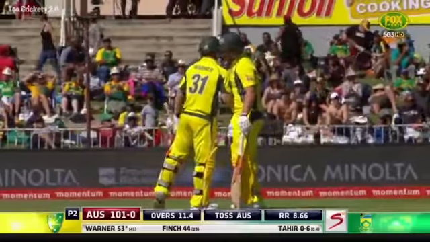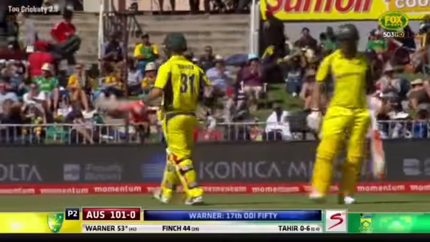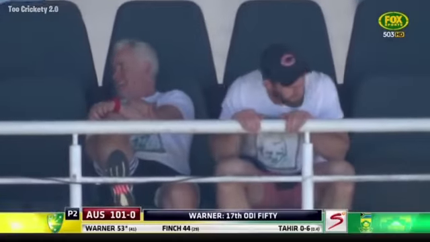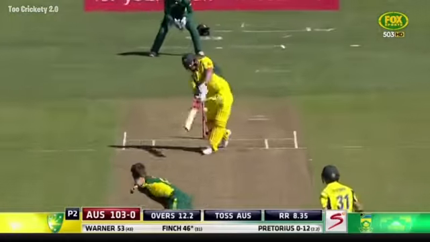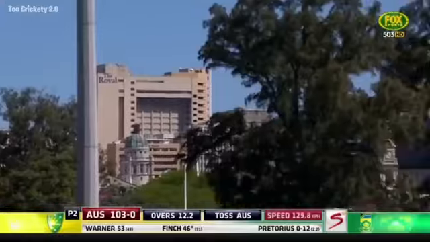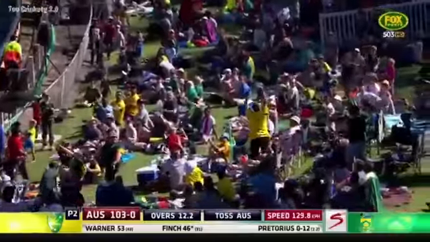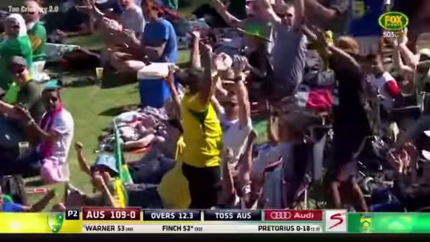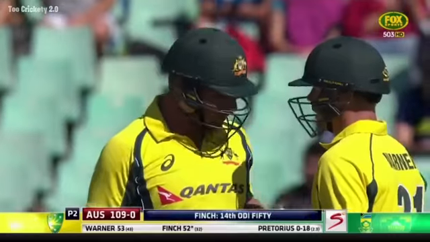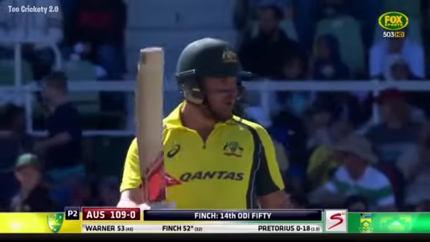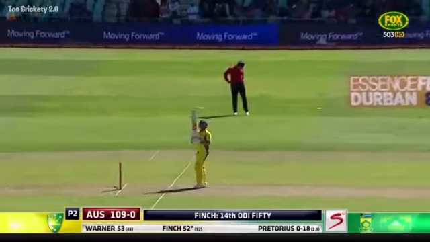Brings up 100 for Australia without a wicket going down. Also, a personal milestone. A 17th career 50 for David Warner. Really good aggressive batting. Shouts of catch it. It'll be caught in the crowd. Yeah, that's a good catch in the crowd. What a way to bring up a half-century. 14th career 50. And it'll be well chuffed.